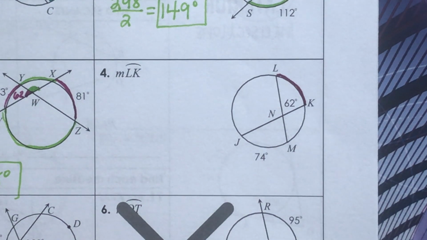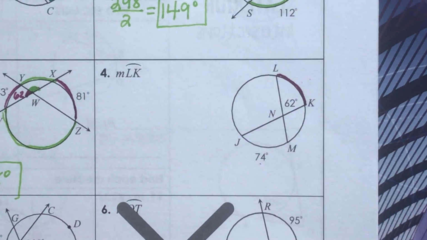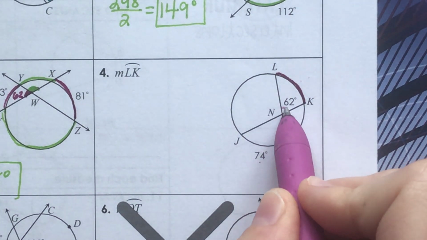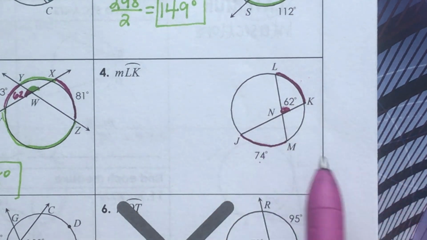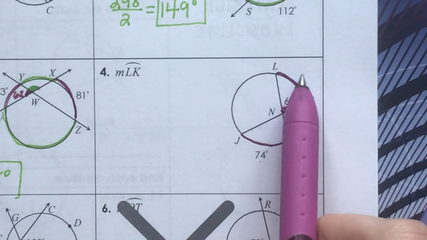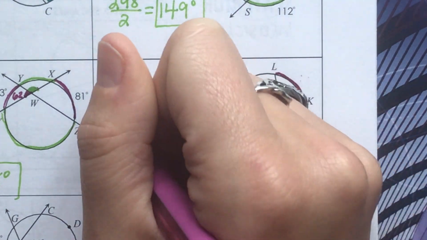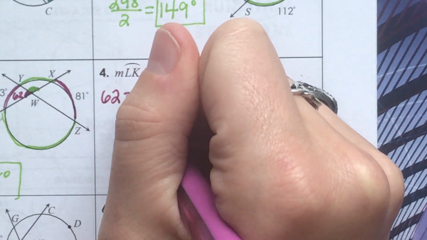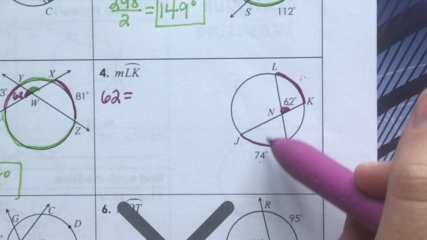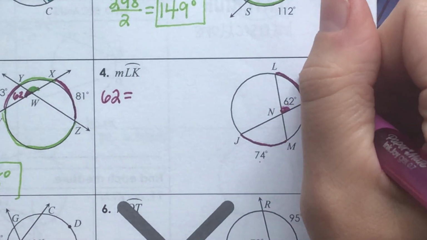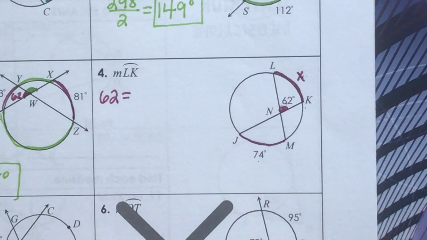Now remember, if you add the two arcs together and divide them by 2, you should get the angle that's on the inside. This time I'm telling you one of the angles, and I want to know what the other arc is. So I know that the angle 62 is equal to these two arcs added together divided by 2. Now I'm going to put an X there, because that's the one I'm trying to figure out. Instead of me having to use these letters, I'm just going to put an X there.